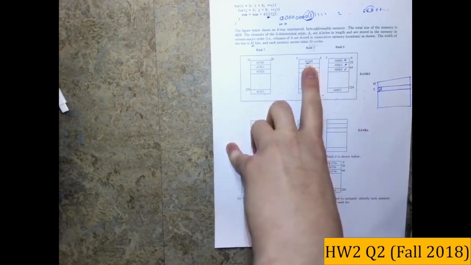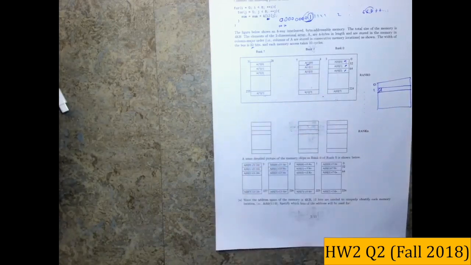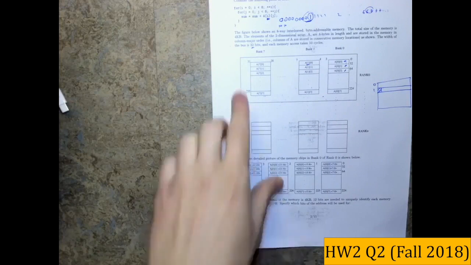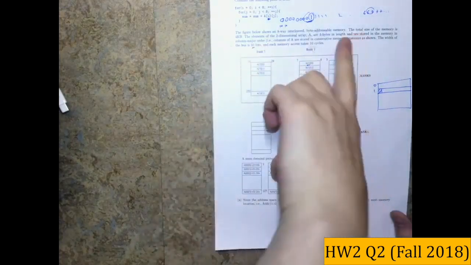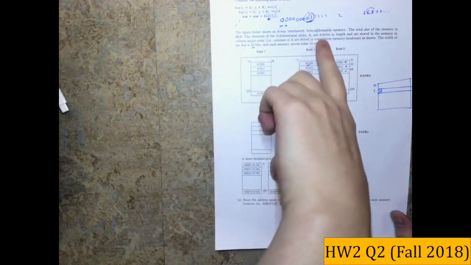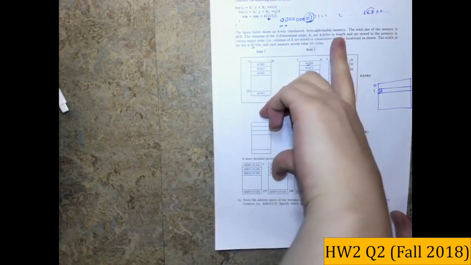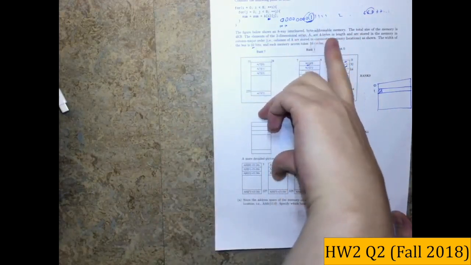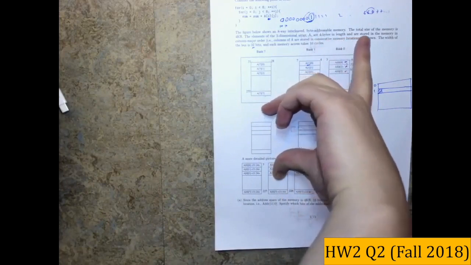But if it is column major, shouldn't the column be... So, okay, let's read the question again. It says that elements of array A are 4 bytes in length and are stored in memory in column major order.